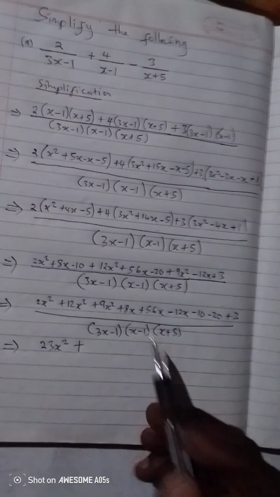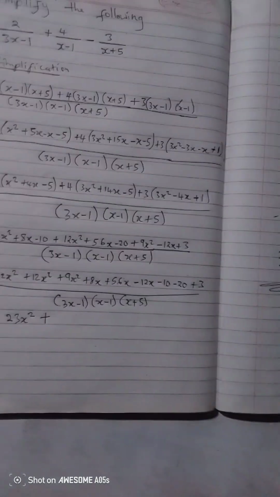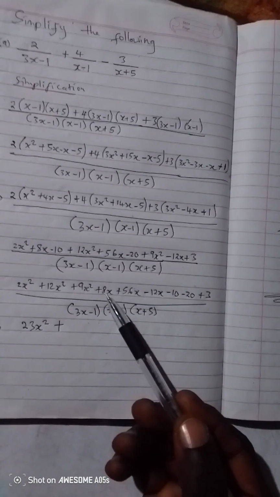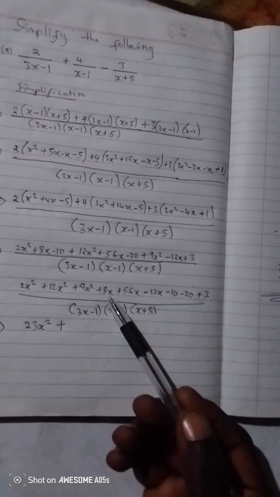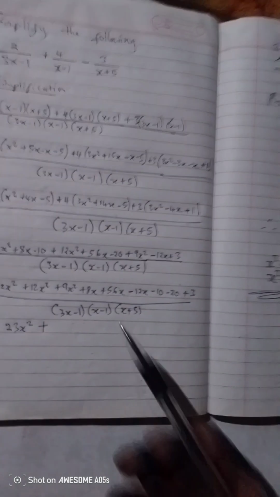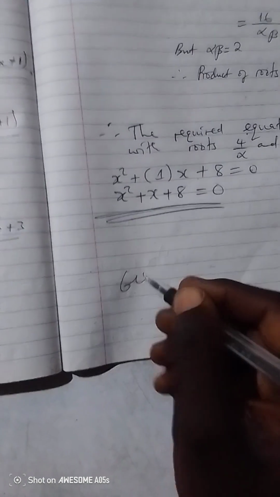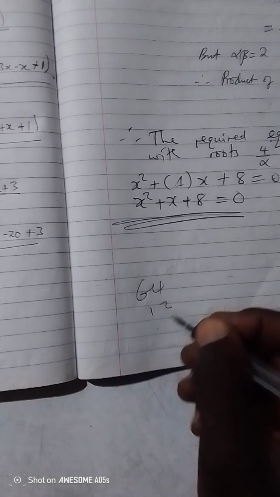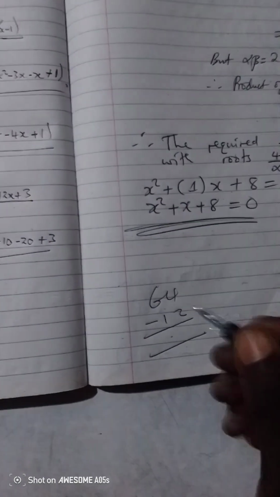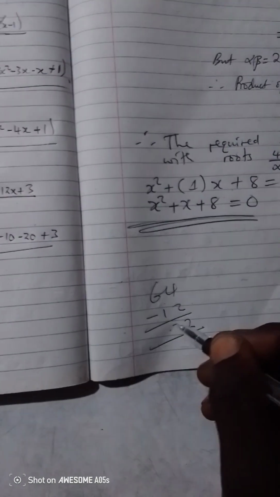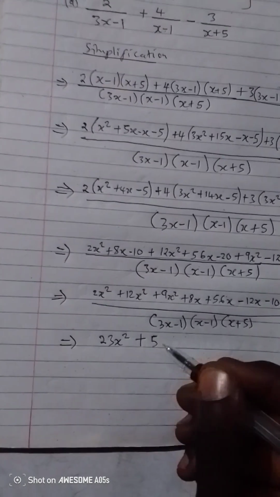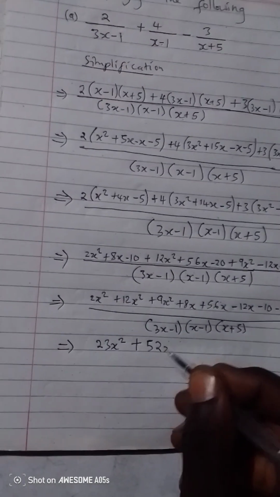Plus, let's now combine the x parts. 8 plus 56 gives 64. Then from that 64, you're subtracting 12. 64 minus 12, we are getting 52, and it's going with x.